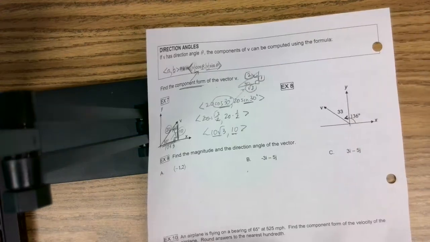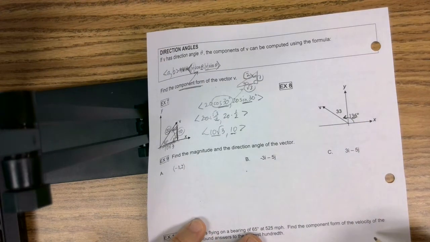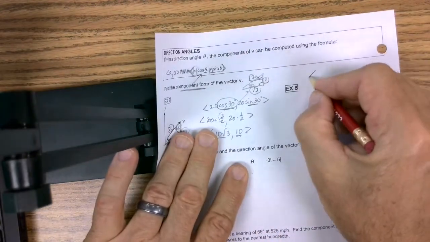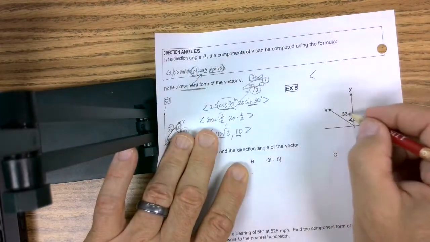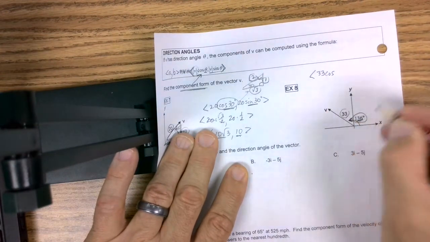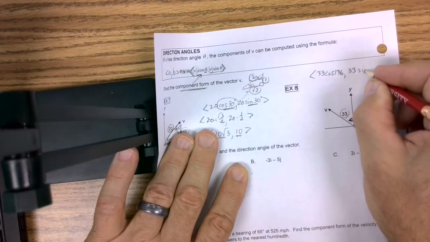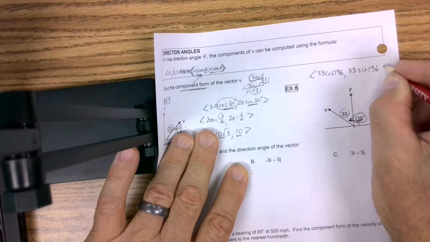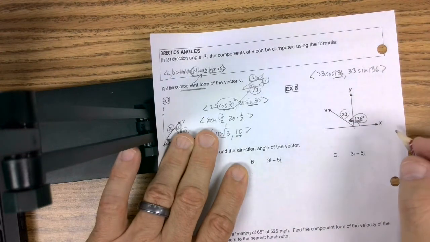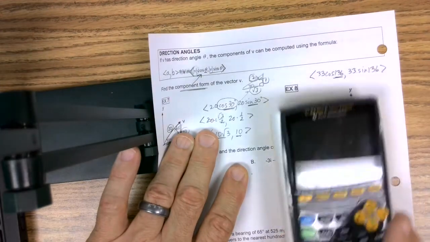All right, example 8 has an obtuse angle, which is going to make things a little different. But let's go ahead and dive in. So the formula is, put the magnitude first, which is just 33. They just give it to us. And then cosine of how far we spin, 136. And then magnitude of the vector again, sine of how far we spun the spinner. And this, 136, there is no 30, 60, 90, no 45, 45, 90, so this is where this becomes our good friend.